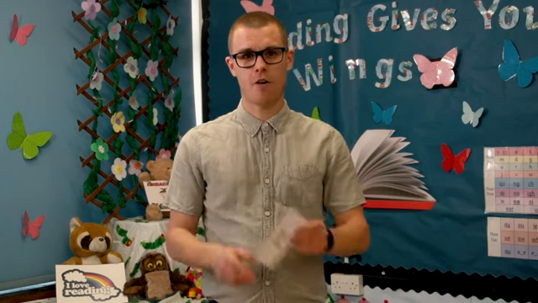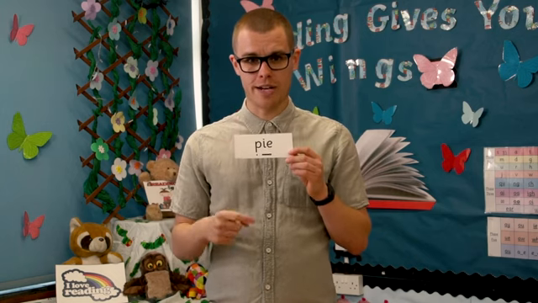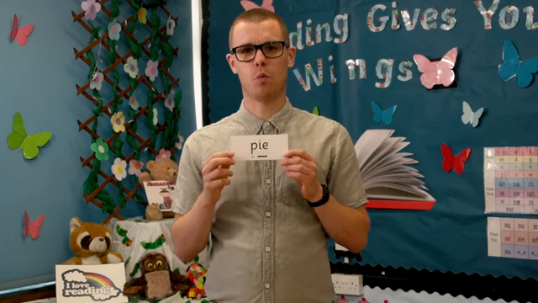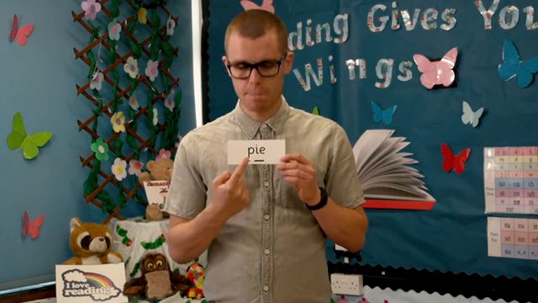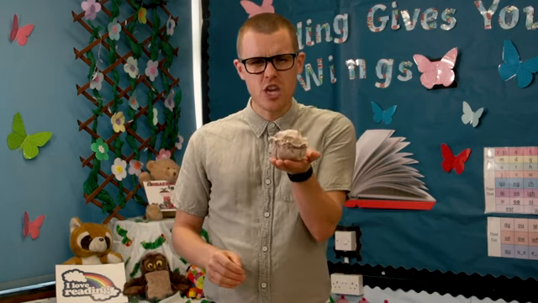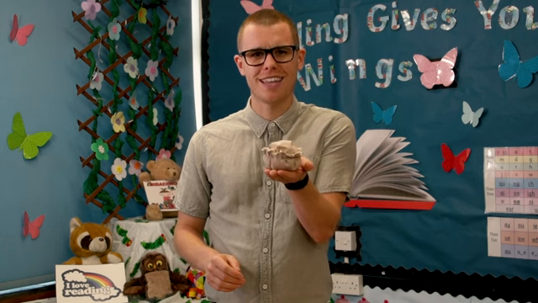Here is our first I word. Sound talk each grapheme, then blend to read the word aloud. Now let's read the word together. I. Pie. Super reading. Here is a very yummy looking pie.